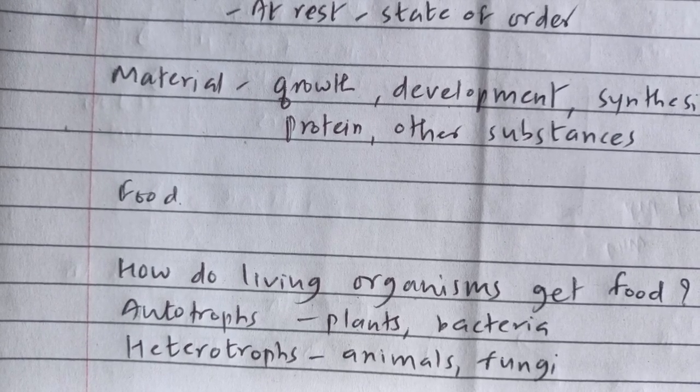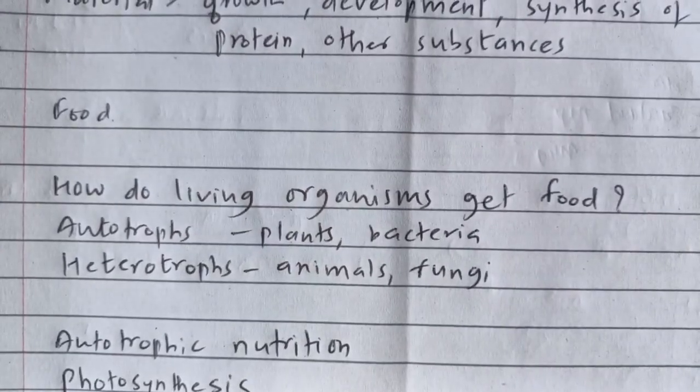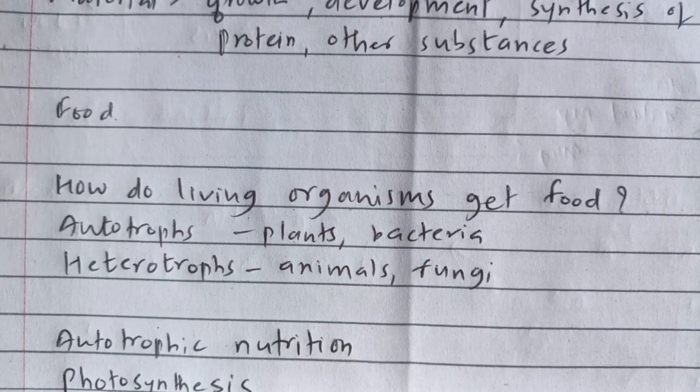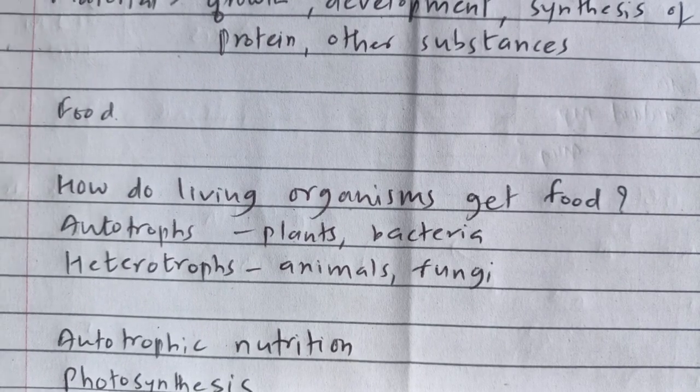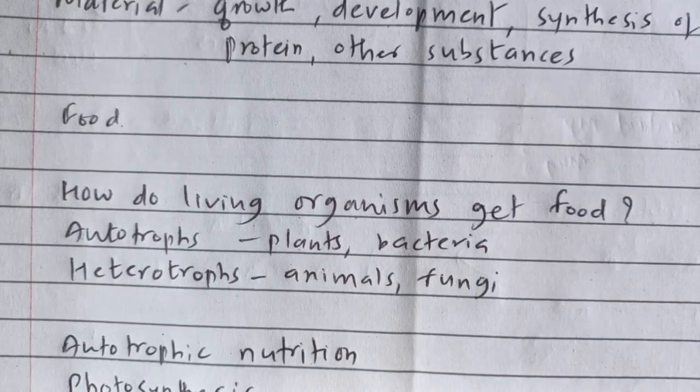These organisms are called autotrophic organisms or autotrophs. Examples of these are plants, and some bacteria can make their food in this way. Whereas other organisms called heterotrophs, such as animals and some fungi, use complex substances.